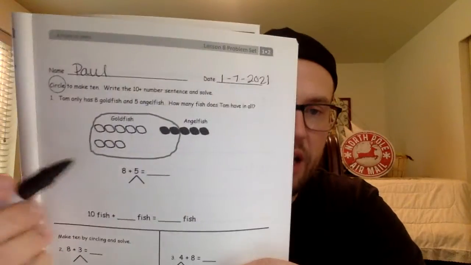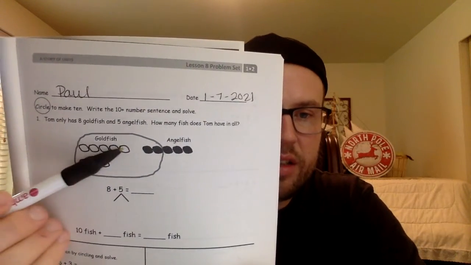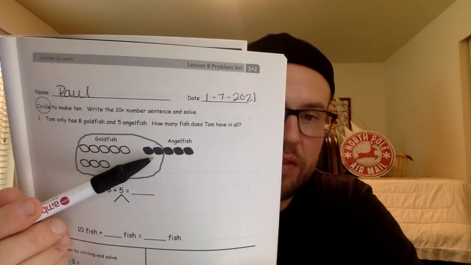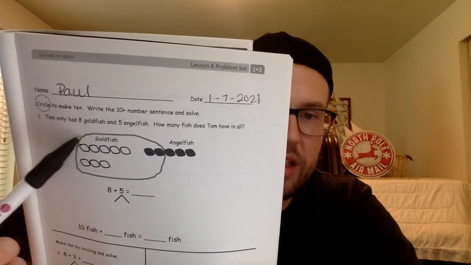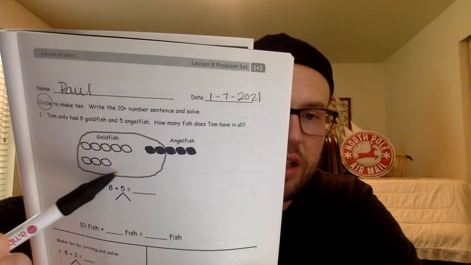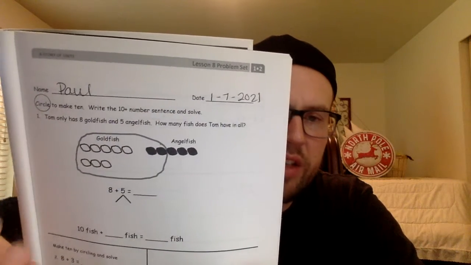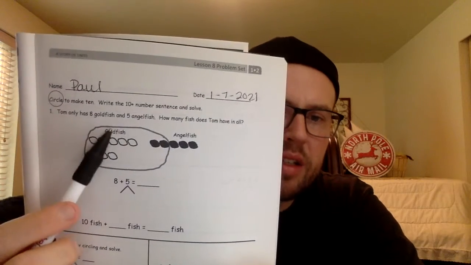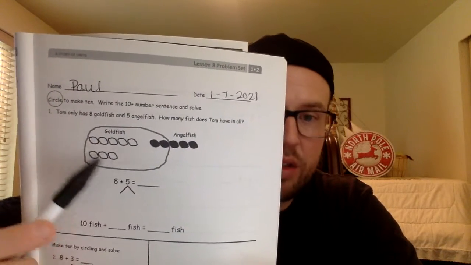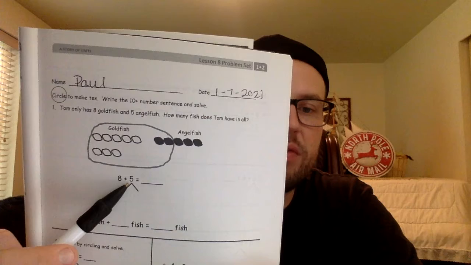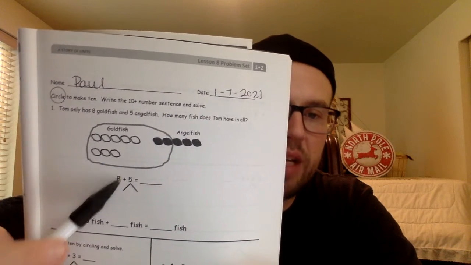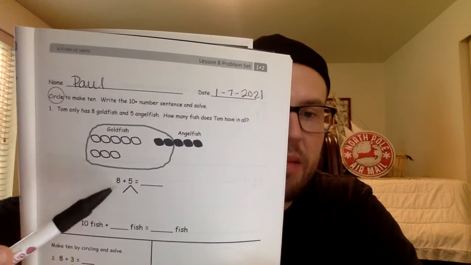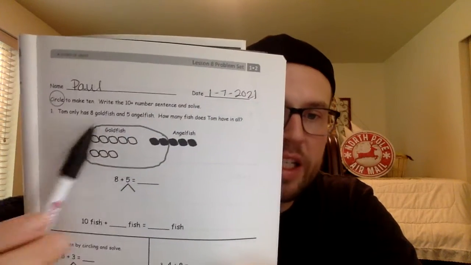So if you look at these, there are 8 goldfish represented here by the white circles, and then 5 angelfish represented here by the dark. So what they did was they circled to include 2 of the angelfish. Why do you think they did that? Because they're making this number equal to 10, because 8 plus 5 is a little bit tricky in our minds, but 10 plus 3 is the same thing.